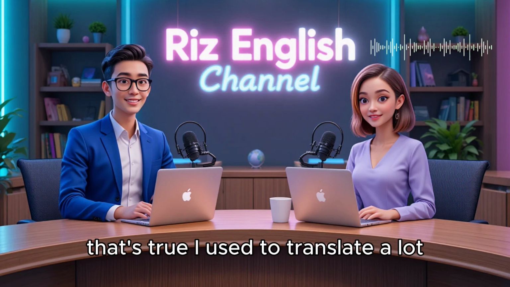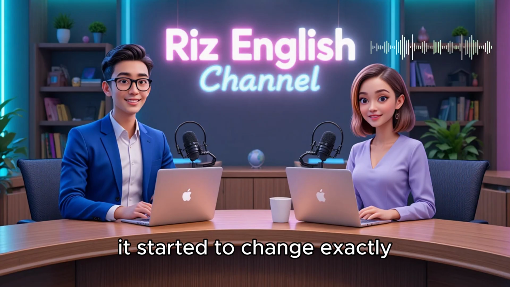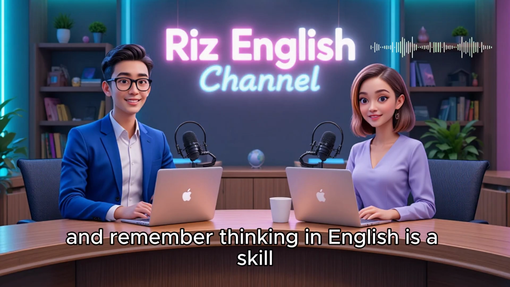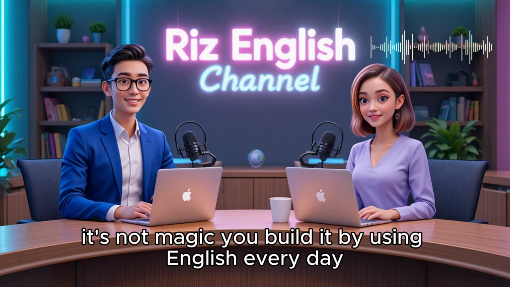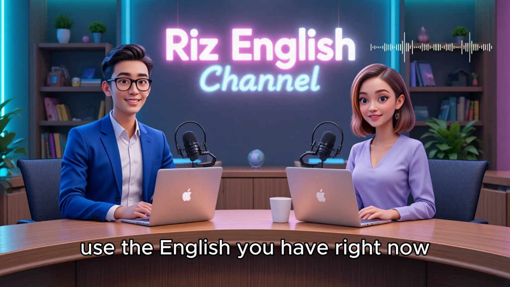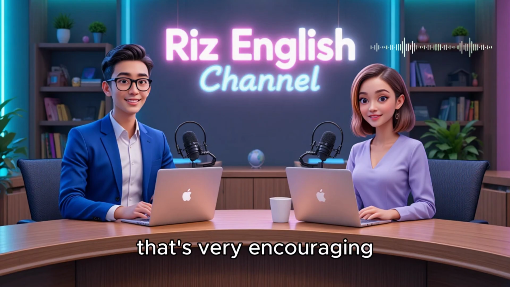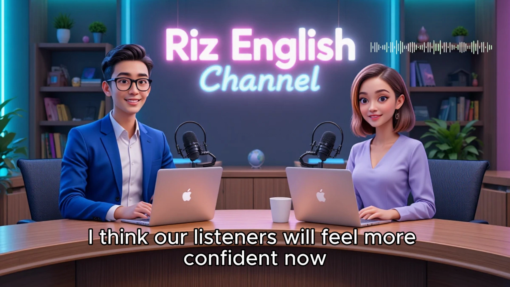And for our listeners, start small. Pick one tip today and do it for a week. Then add another. Small steps every day make big progress. That's true. I used to translate a lot, but after a few weeks of listening and speaking daily, it started to change. Exactly. And remember, thinking in English is a skill. It's not magic. You build it by using English every day. Don't wait for the perfect moment. Use the English you have right now. That's very encouraging. I think our listeners will feel more confident now.